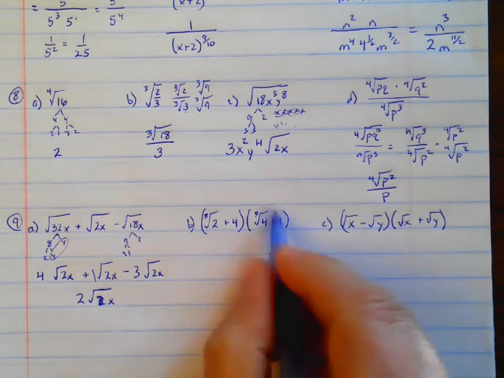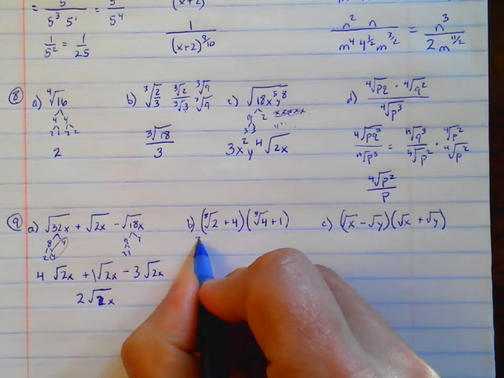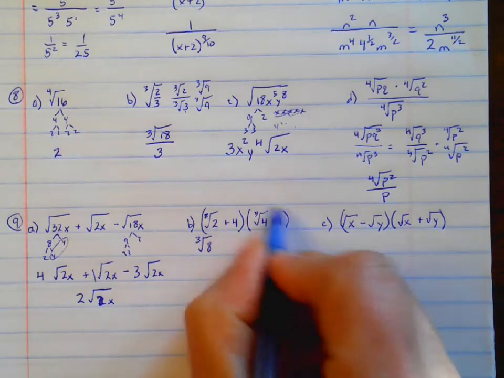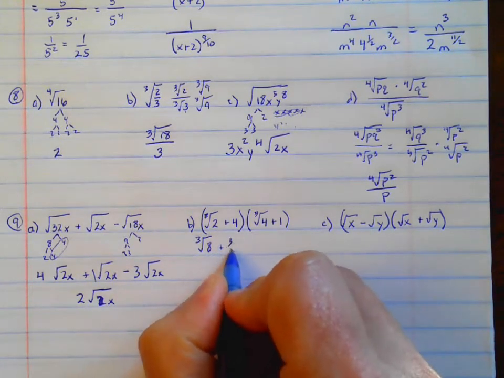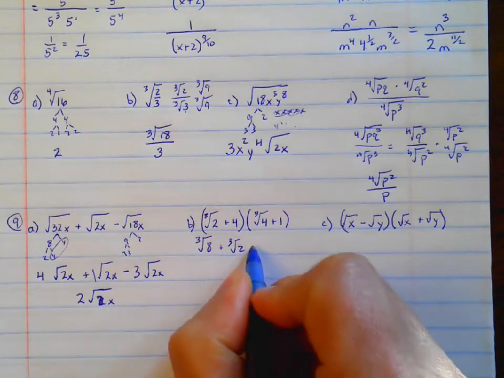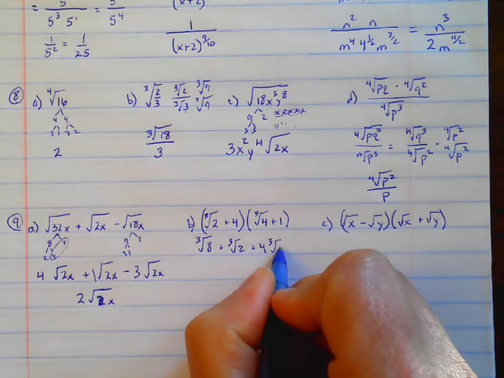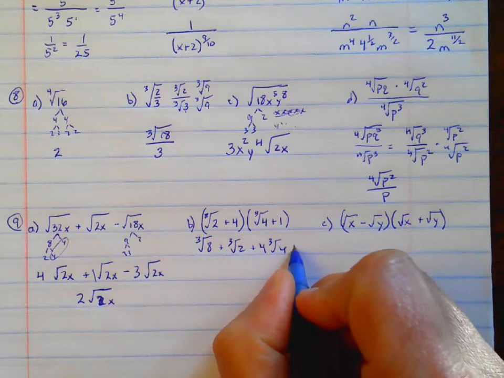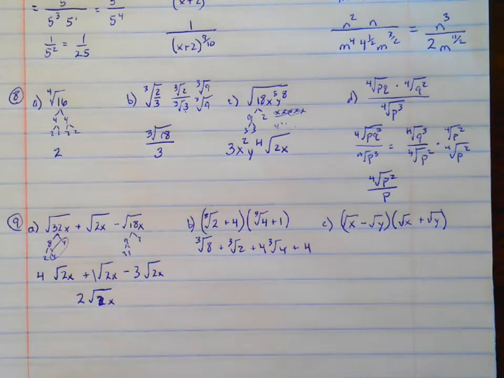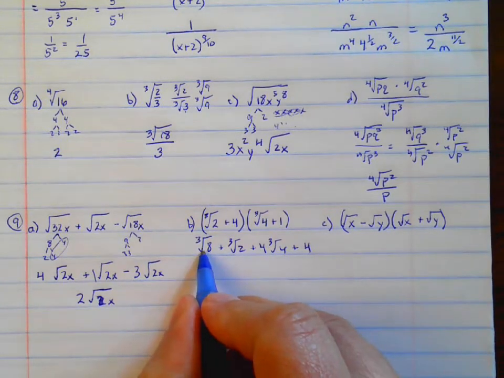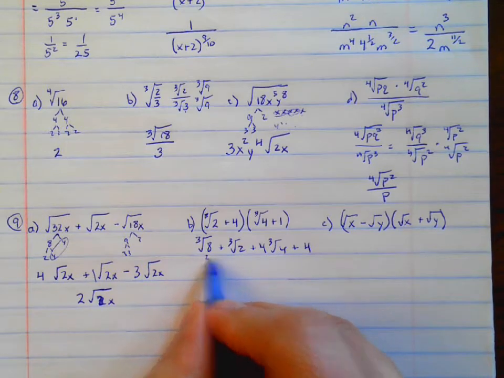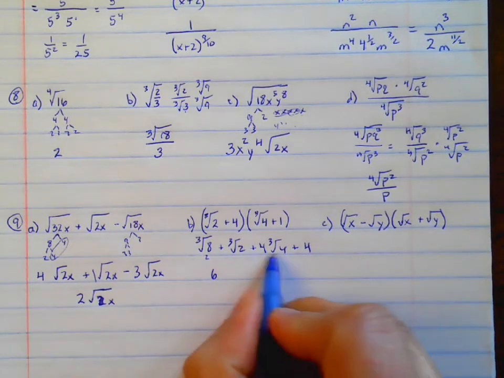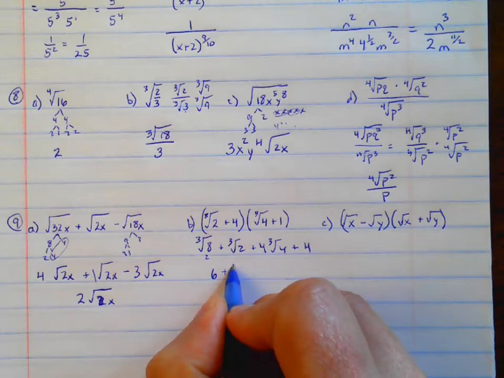This one here we're multiplying, so if I multiply there, that's the cubed root of 8 plus the cubed root of 2 plus 4 cubed root of 4 plus 4. Okay, the cubed root of 8 is 2. 2 plus 4 makes 6, and those are not like terms, so I can just leave them there.